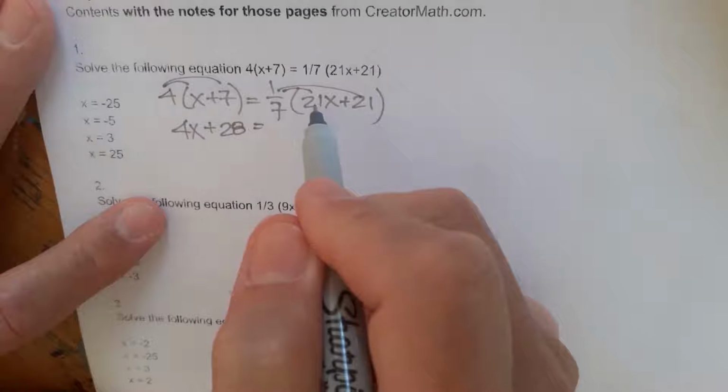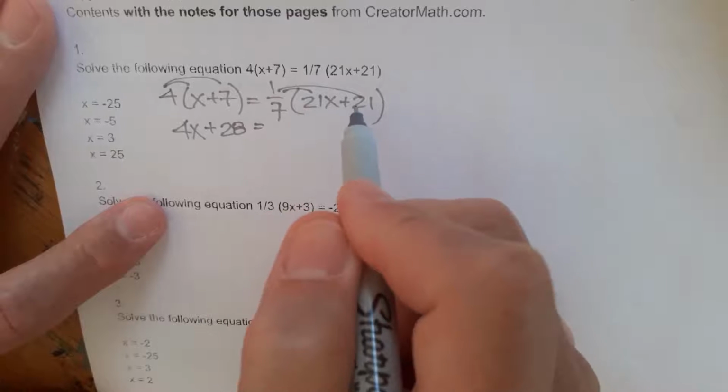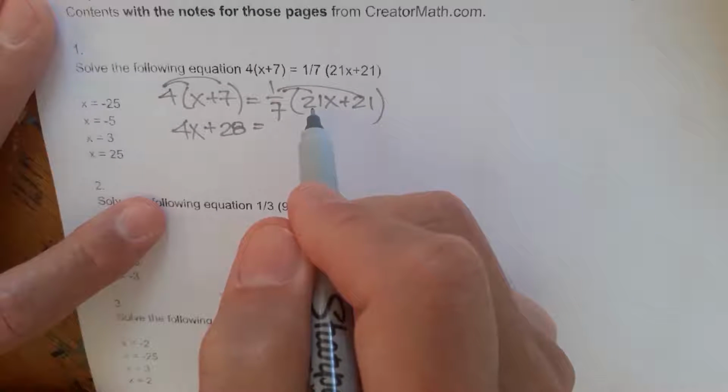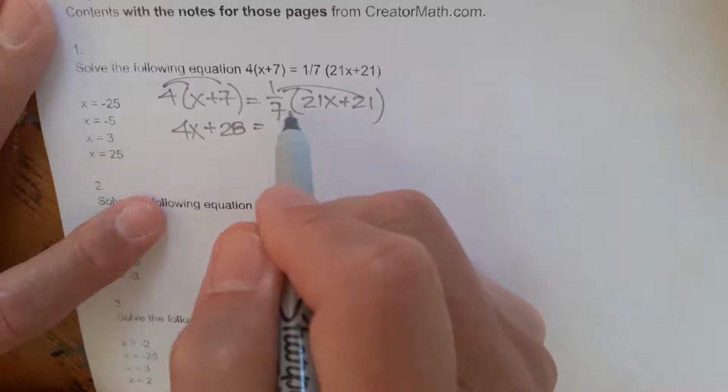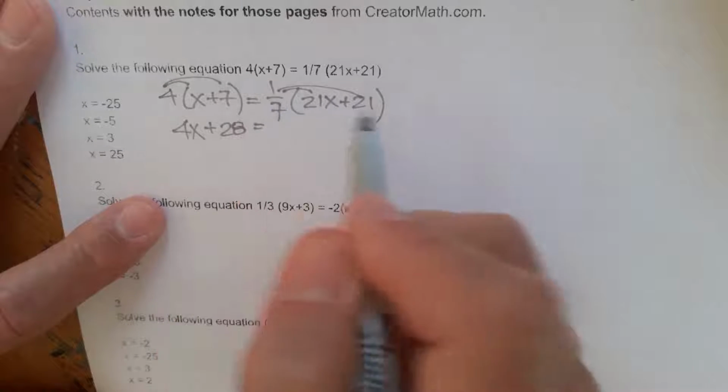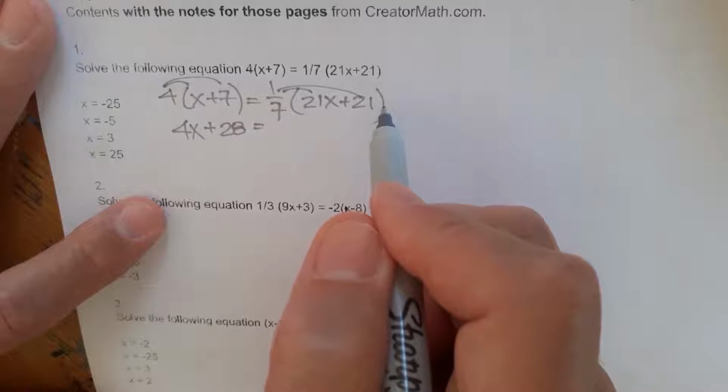Here, because the 7 divides into the 21s evenly, or I have an integer once I divide it, I'm not going to worry about this denominator 7. If I do have a denominator later, I'll show you how to get rid of it.